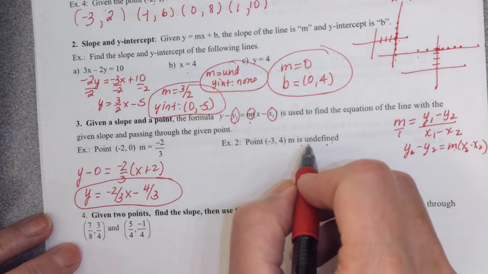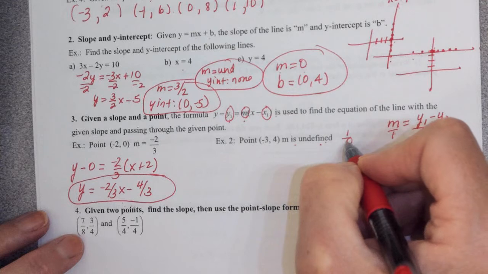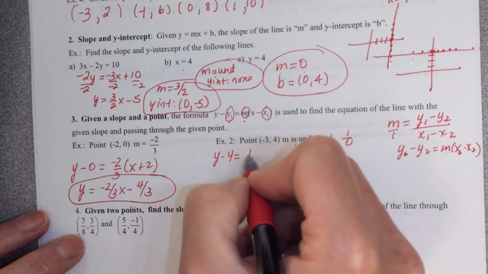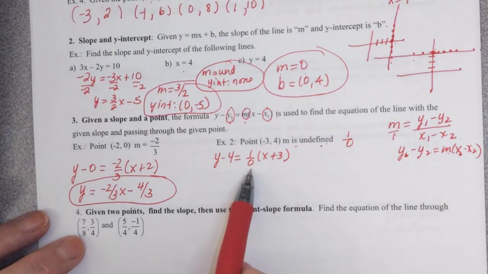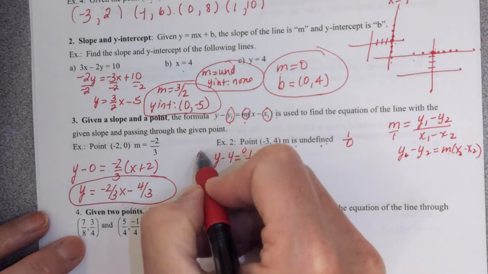A slope that's undefined can actually be any number over 0. So I could use the formula. I could go y minus 4 equals 1 over 0 times x plus 3. What does that mean, though? That doesn't mean 0, so I can't multiply these by 0. I would actually have to multiply this side by 0 and this side by 0.